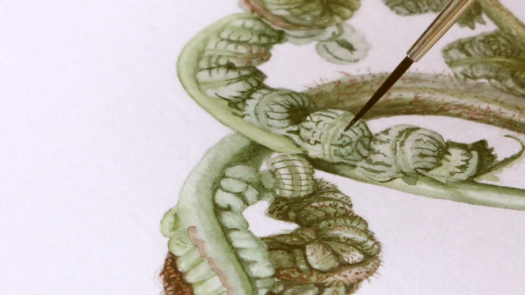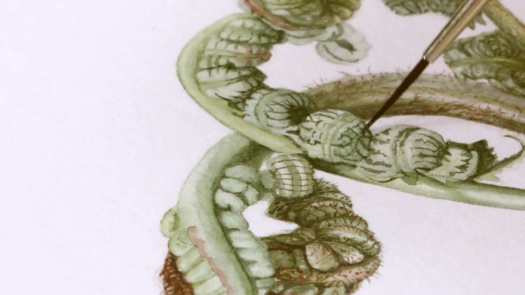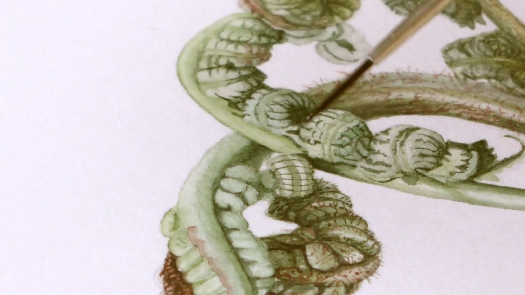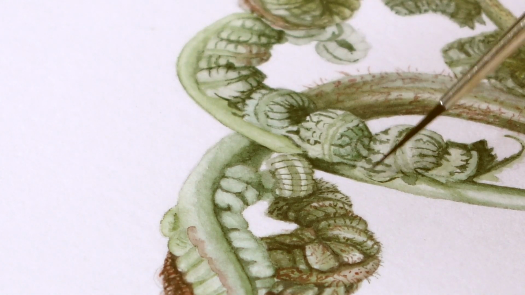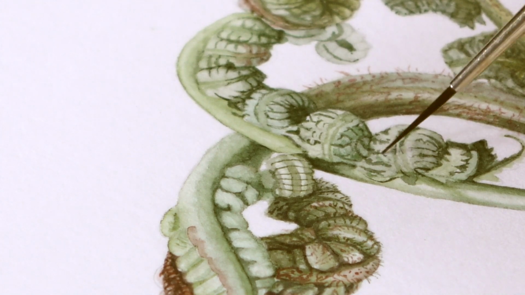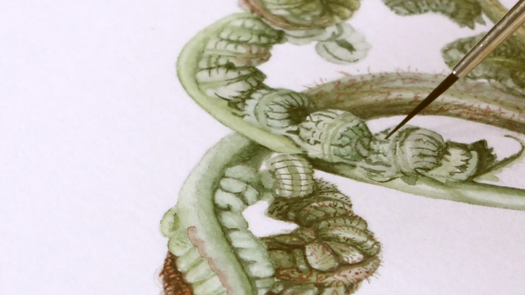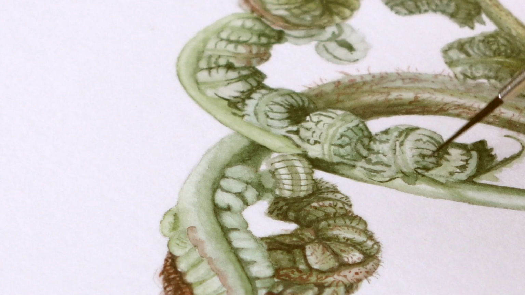They're so small and so tiny and curled under that I'm just going to suggest how the leaves are getting fluffier and curling under. So I'm just tapping the brush acrosswise just to show that there's some changes in colour across the leaves as they curl under.